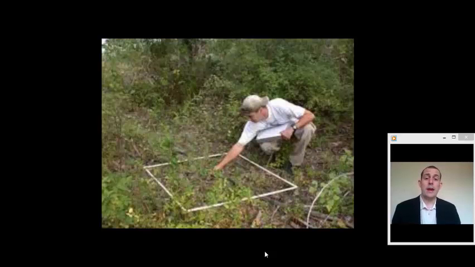And we can then look at the species within the quadrat, count them up, and we do that over a repeated number of times, and then we can work out the average number of organisms there are of a particular species. This has got two problems with it.